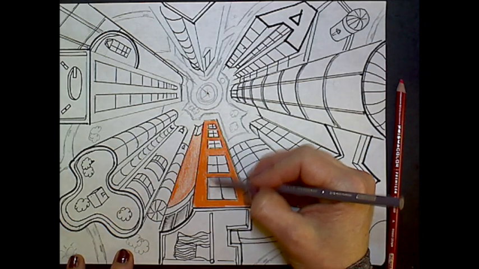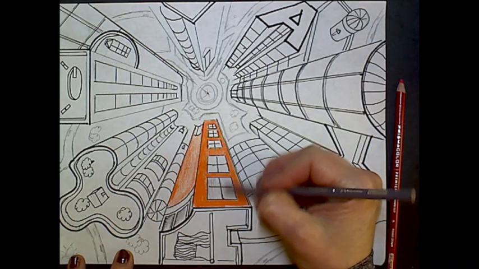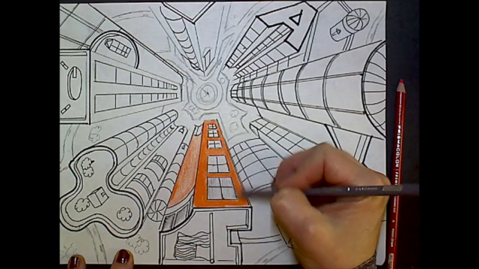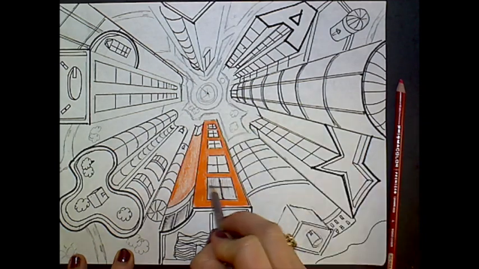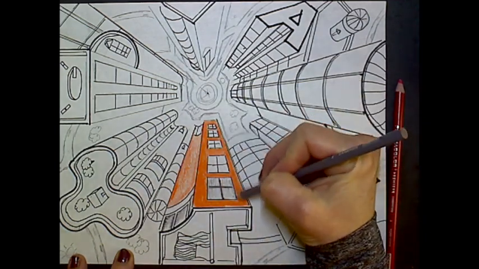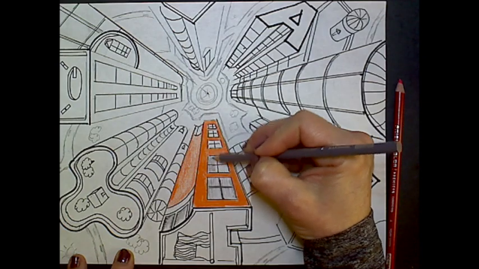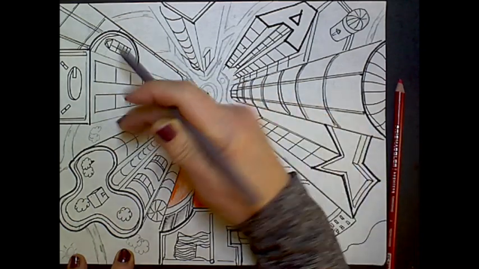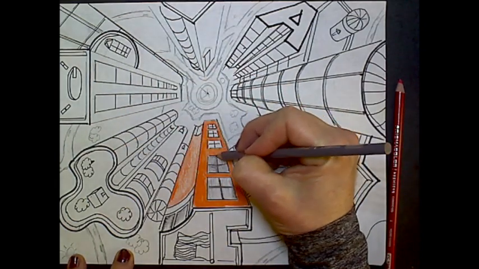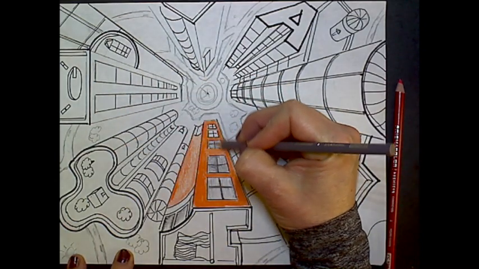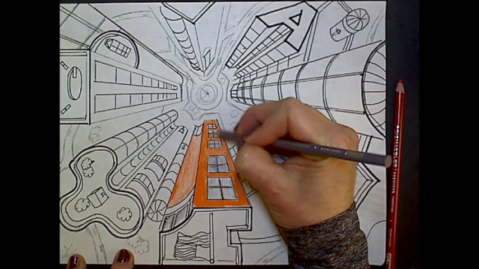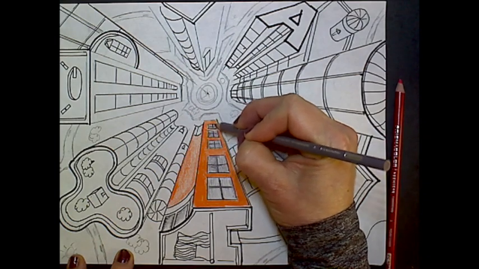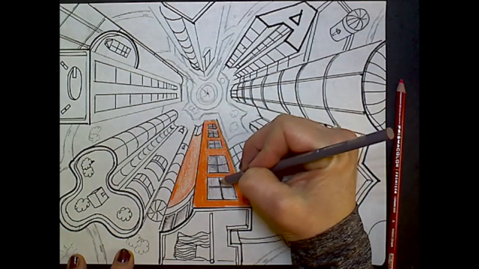So I'm going to start off just really light at the top. You can accentuate the window panes if you want. And as I go down to the street, they're actually going to get a little darker because these buildings are blocking the light. So they are going to be darker as you go down to the street. So they get smaller and smaller and darker and darker.